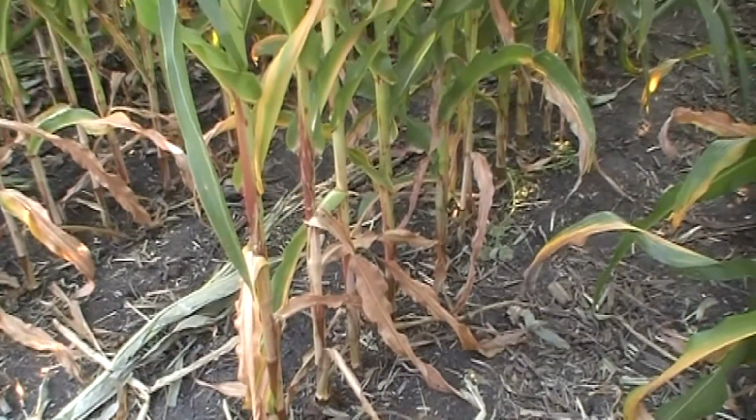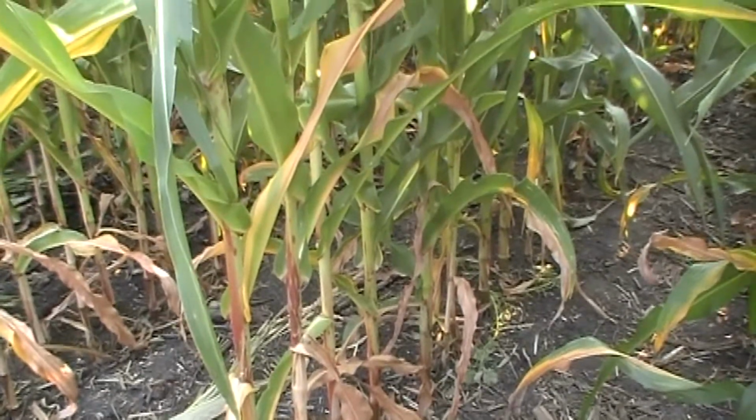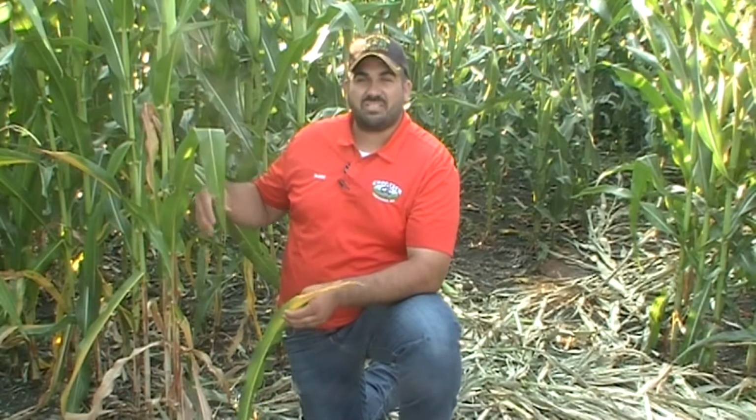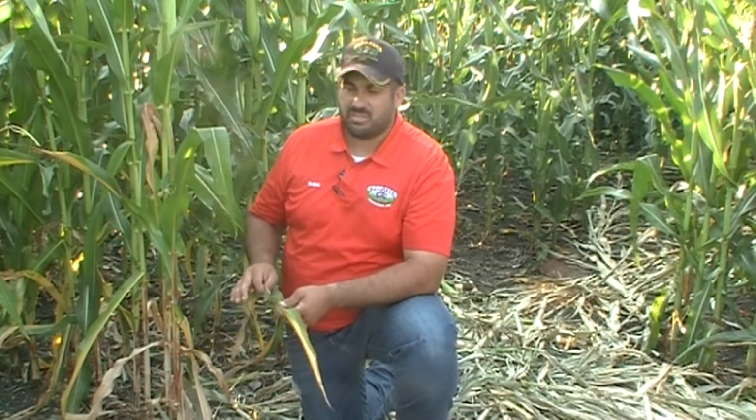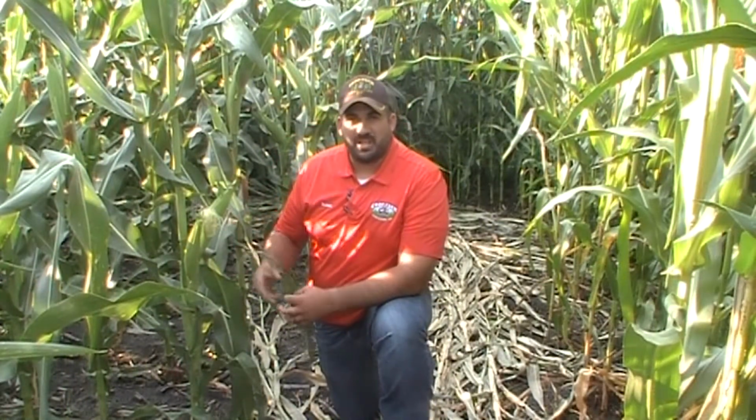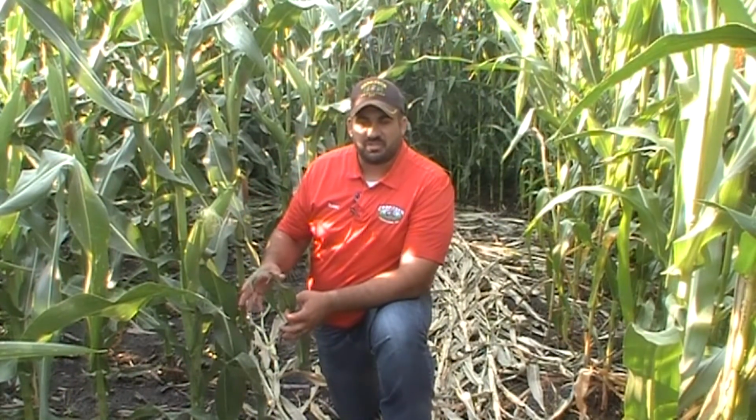Here we're up to the third or fourth leaf from the bottom, and we still have nitrogen deficiency showing up in those leaves. It is currently nitrogen deficient and still going through that at this point. Now here in this situation, we don't see that nitrogen deficiency showing up.